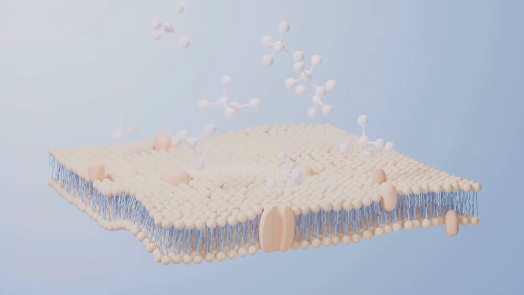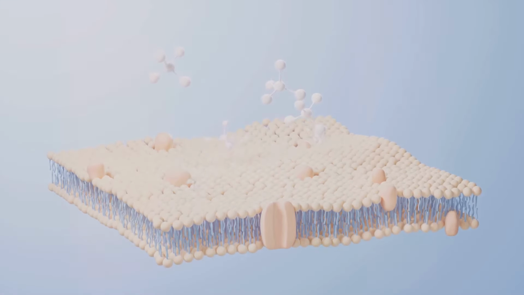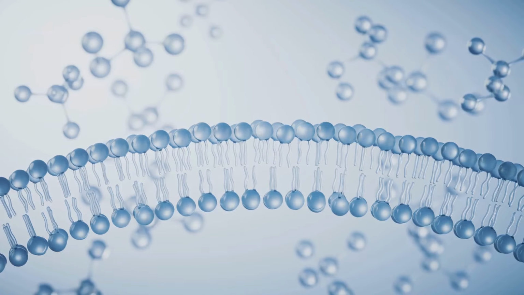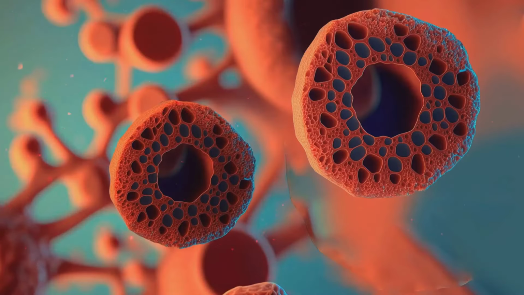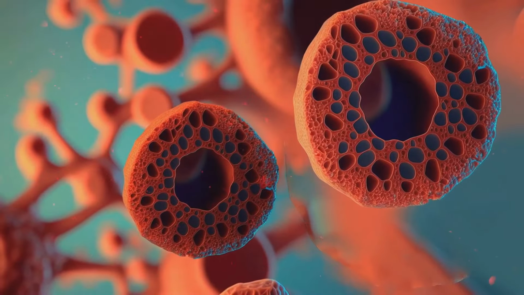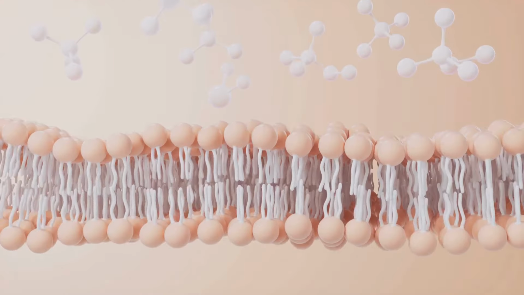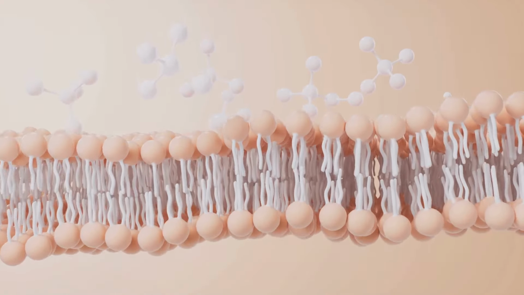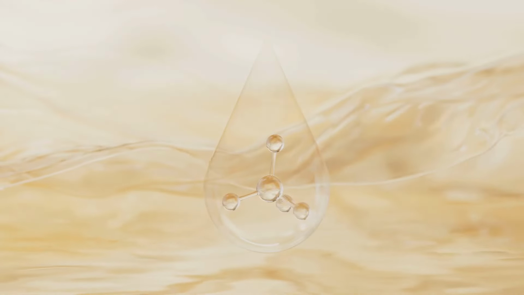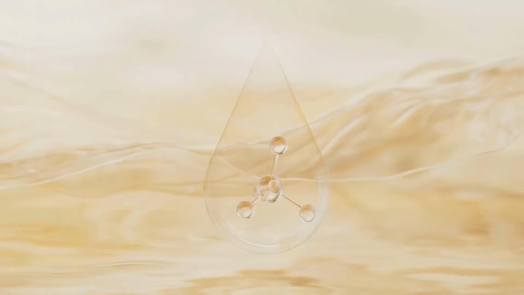Define passive transport and give examples, including osmosis and facilitated diffusion. Passive transport is the movement of substances without energy input. Examples include simple diffusion, which is the movement of small molecules like oxygen down a concentration gradient. Facilitated diffusion, which is the movement of larger molecules like glucose through a carrier protein, and osmosis, which is the movement of water across a membrane.